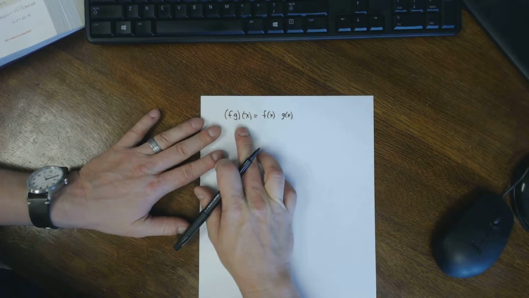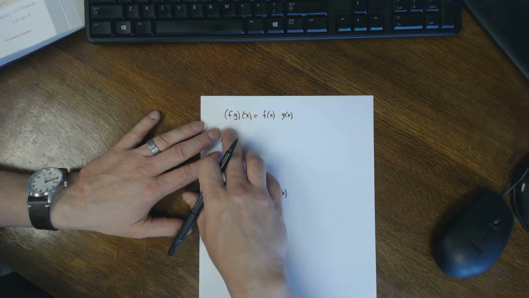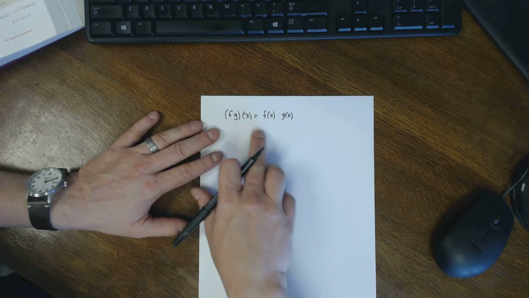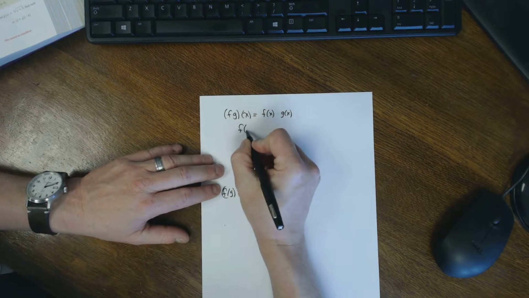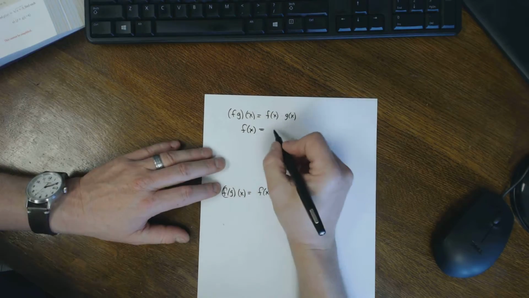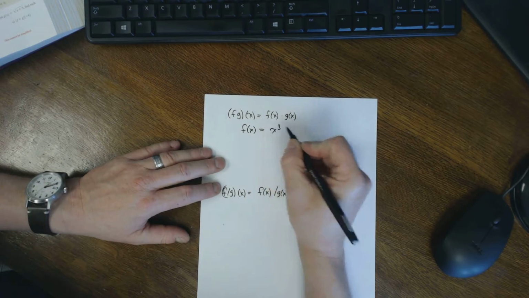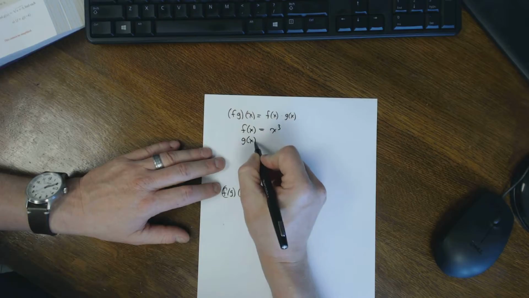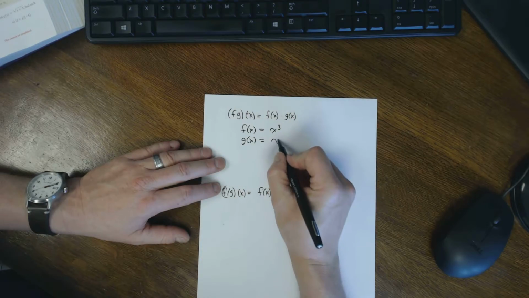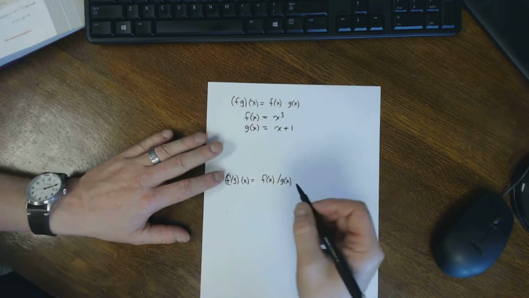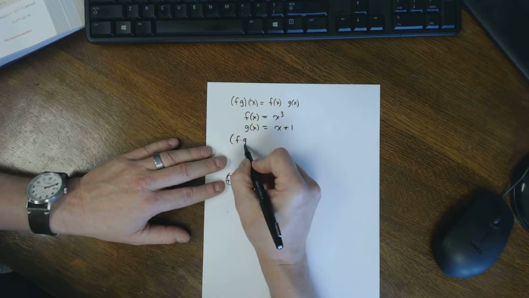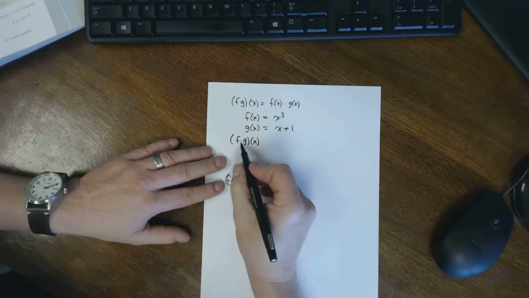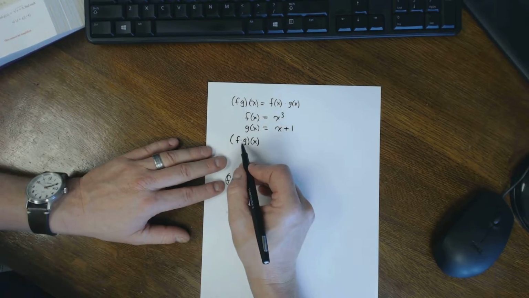Same holds true for multiplication. The function of a product is equal to the product of two functions. Let's try some different ones here. Let's try f of x equals x cubed, and let's do g of x is equal to x plus 1. Now I'm going to say that f times g of x, I'm putting a dot here, that's indicating multiplication.